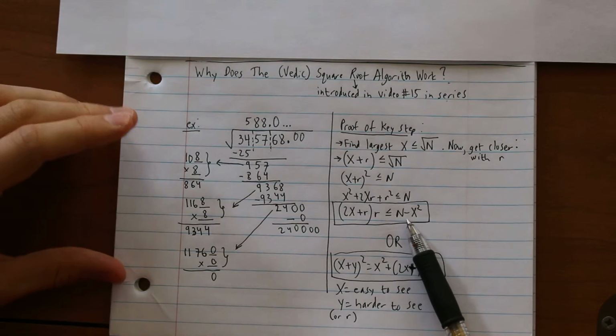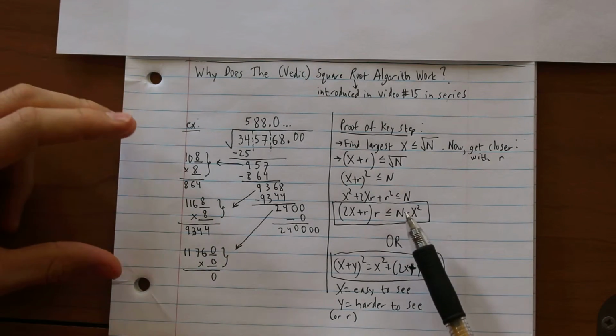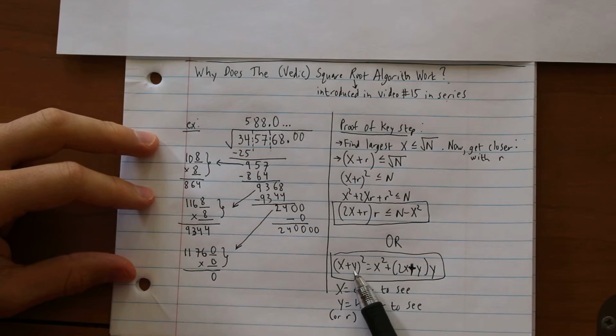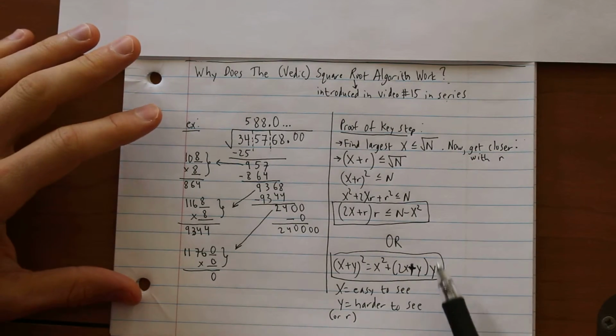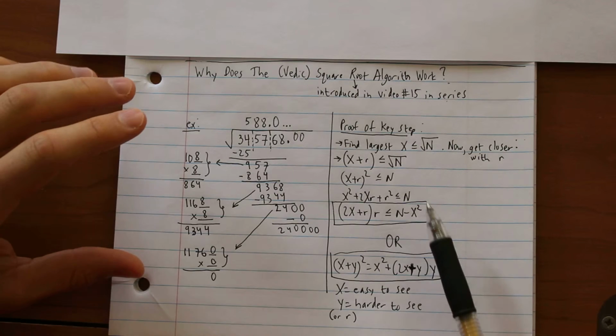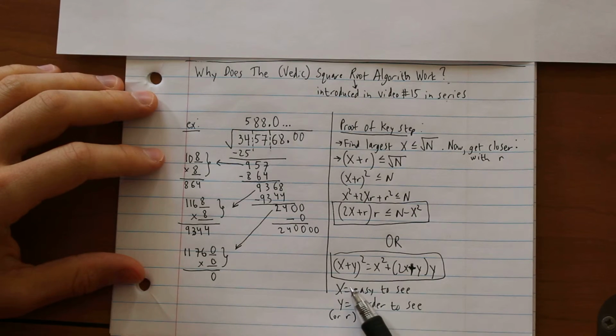Another way of thinking about this, just so you get the main idea, is simply by expanding x plus y. If you do x plus y squared, it's x squared plus 2xy plus y squared, but we can rearrange it like this. We have x squared, and then from the next two terms, we'll just factor out the y. So what is this saying? This is very similar to this. The x is the easy part, the y is the harder part.